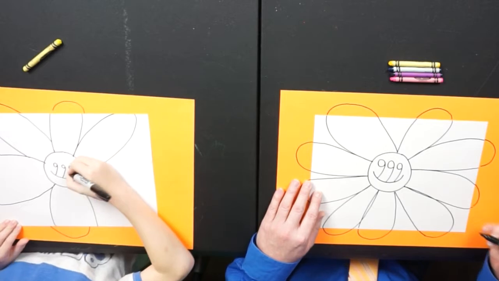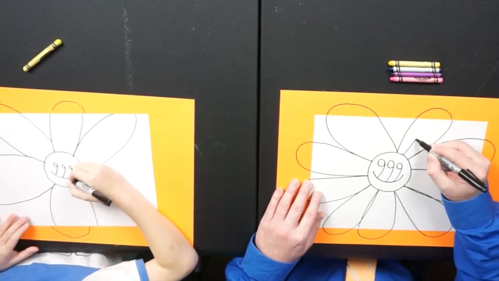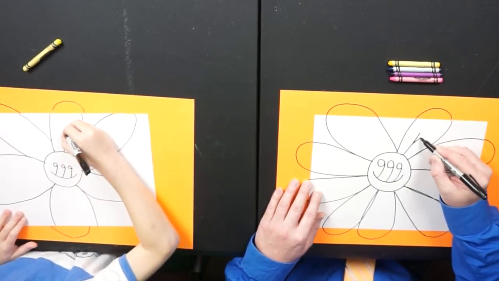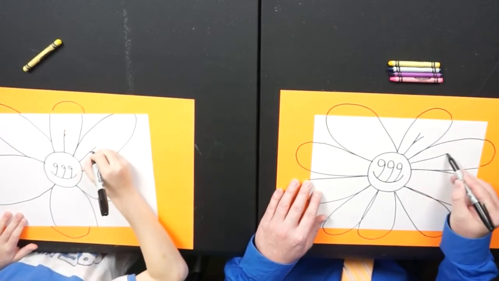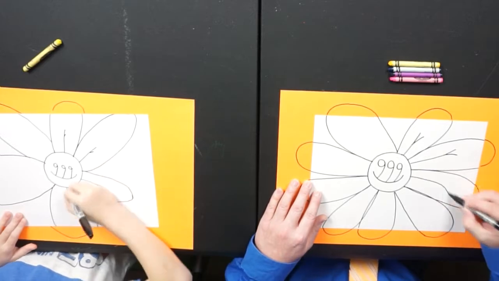And then on the petals, add a line down the middle of the petal like this, or you can split it into a Y. Don't let that line go all the way to the edge of your paper, or you'll be confused about what's a petal and what's a detail.